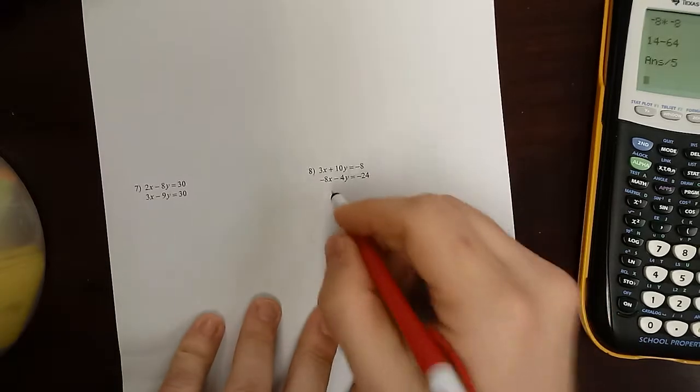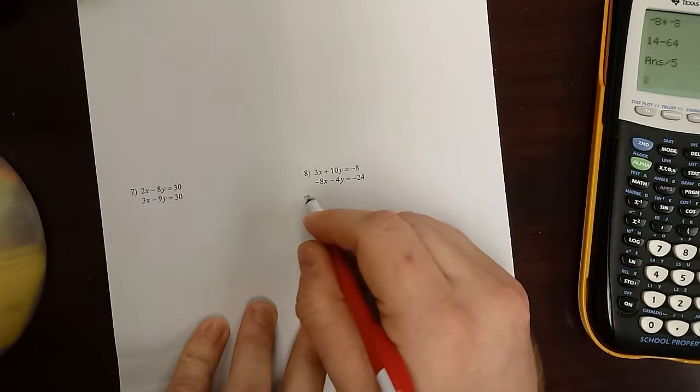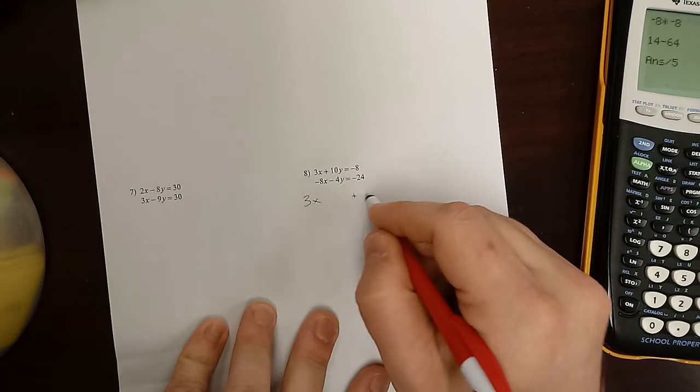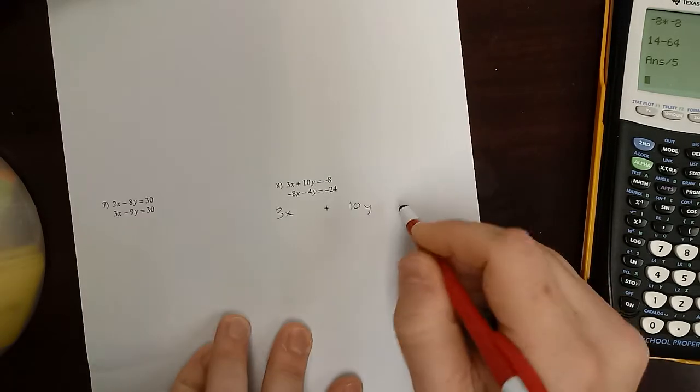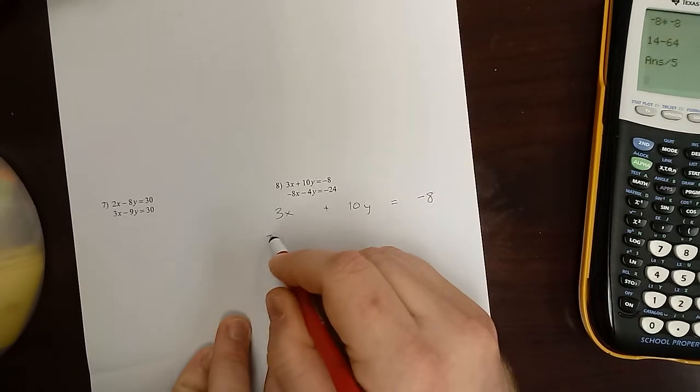And the special technique is we take, I'm going to write it nice and big so you all can see, we got our 3x plus 10y. I wouldn't write this on your own paper. I'm just trying to show you nice and big.